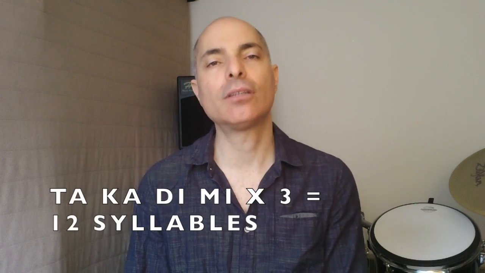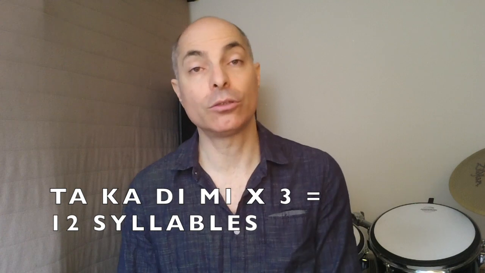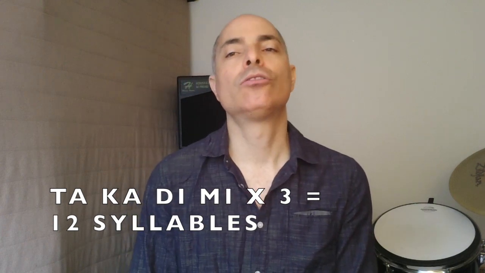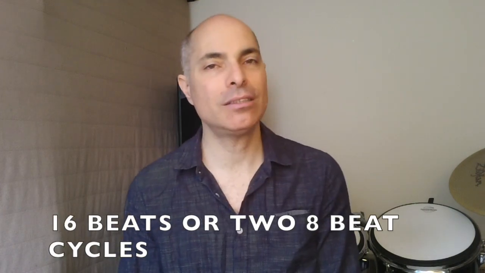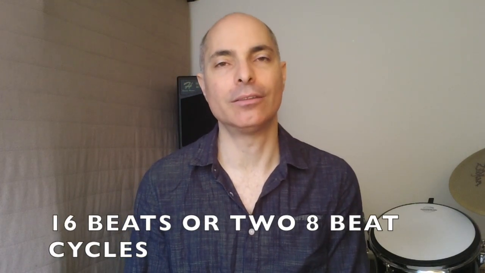The exercise that I'm going to share with you today is based on the half note triplets, although we're going to bring some of the eighth note triplet back into it. Let's look at some of the math here. So in total, when we say takadimi in the speed of half note triplet, we will need to say 3 times takadimi, or 12 syllables altogether, in order to complete a full cycle, which will take 16 beats. 16 beats are 2 times 8-beat cycle. Let's recap.